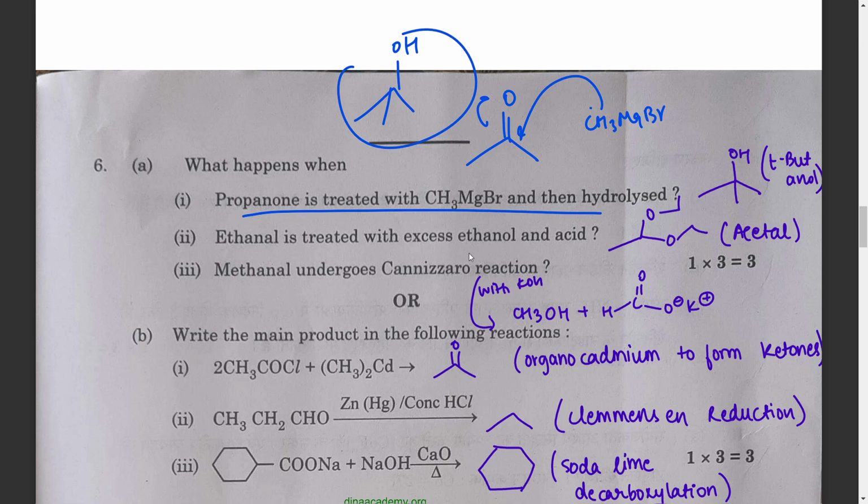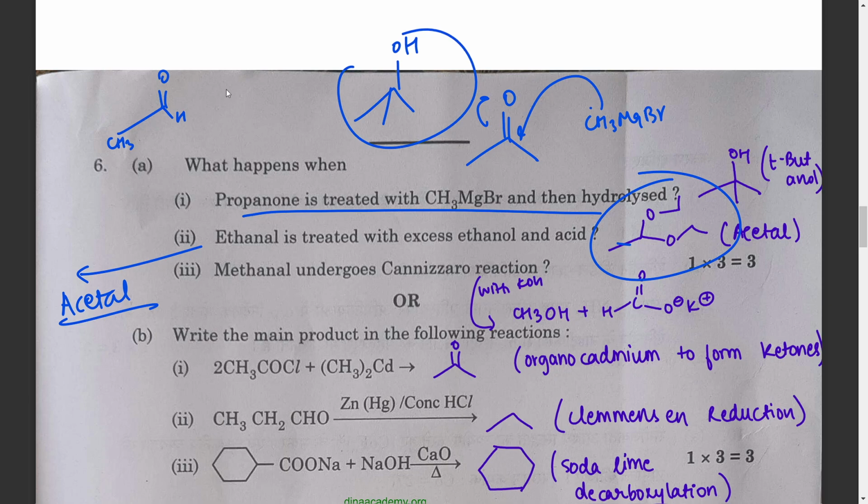Ethanal is reacted with excess of ethanol and acid. This forms an acetal. If you did not have an excess, if you only had one equivalent, then you would have formed a hemiacetal. And acetal looks like this. Let's say CH3CHO. And then this is reacted with two equivalents of C2H5OH, this forms this acetal.